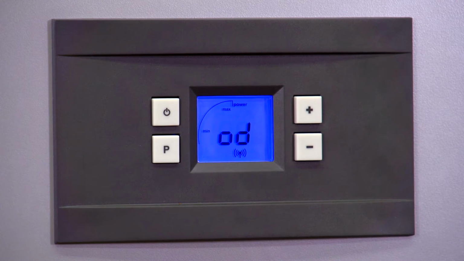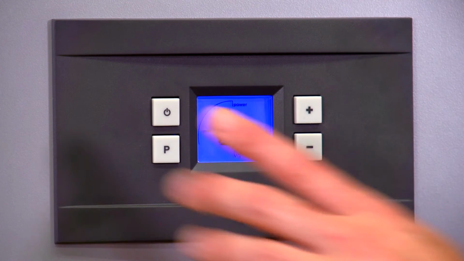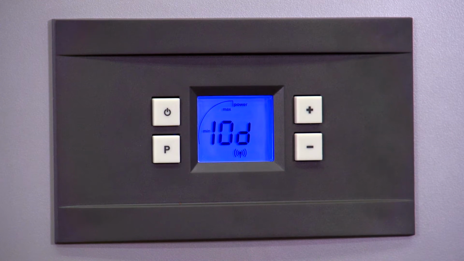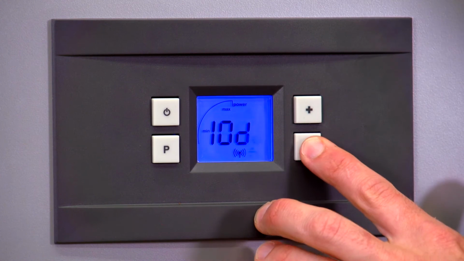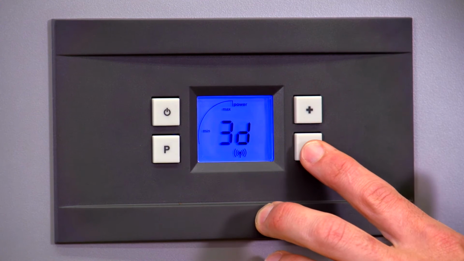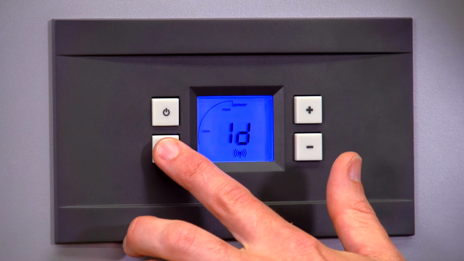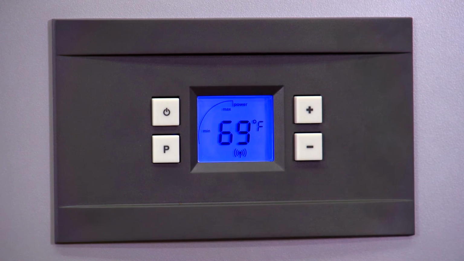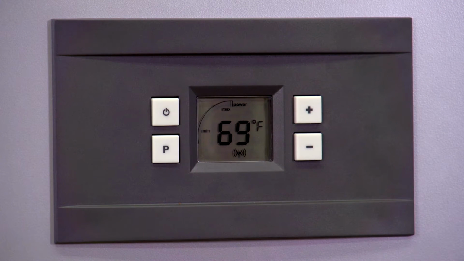To do that, I would scroll to 0D. I'd push and let go of the P button. And then at that point, there's 10 different sensor values I can read, ranging from 0D to 10D. So if I go to any of those, let's say I select 1D, I'd push and let go of the P button, and I'd see a value. In this case, it's the inlet water temperature on the unit, reading right off the inlet water valve. There's a number of different values we can see here, including flue gas exhaust temperature, inlet and outlet water temperature, and flow rate.